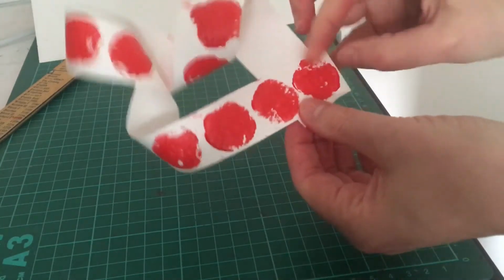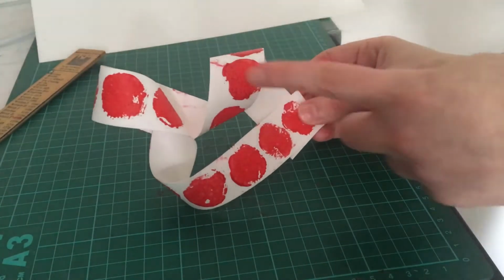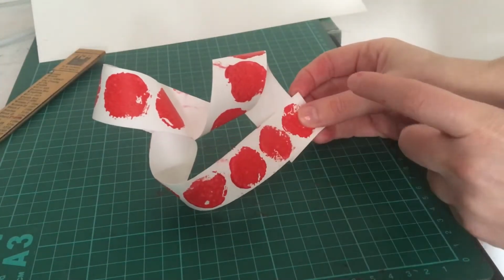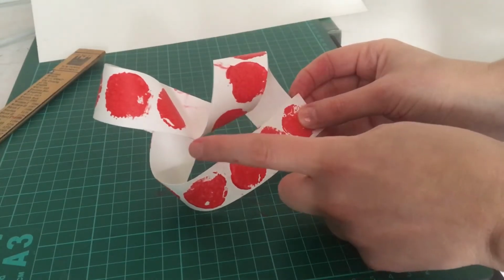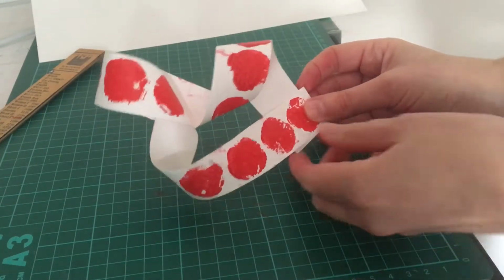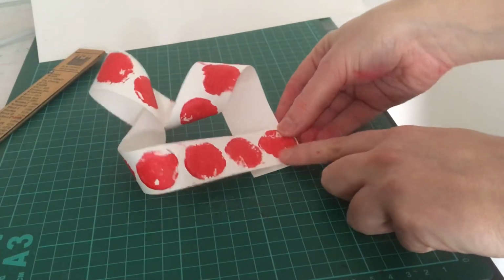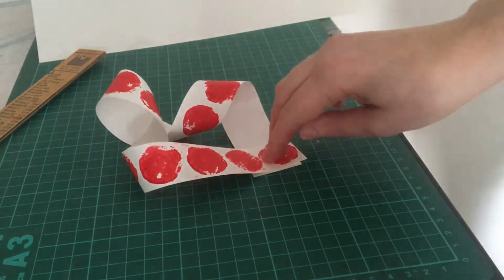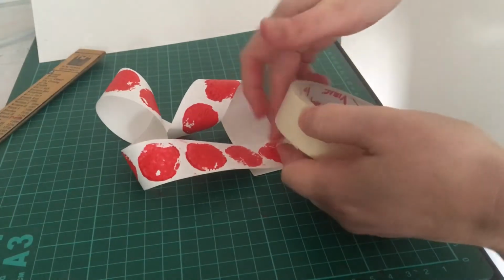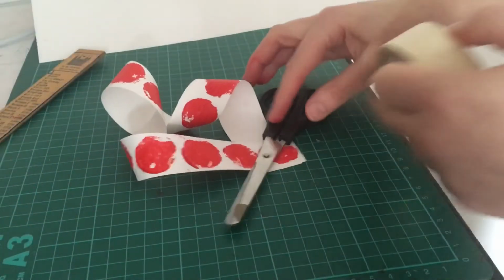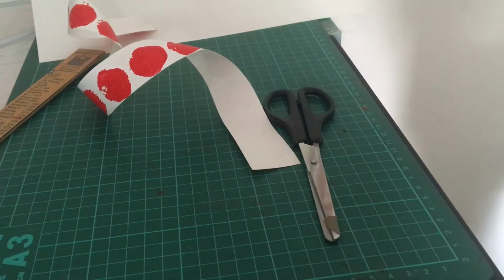But I think here there is something potentially happening, especially when we consider the shadow. So just for the moment, what I'm going to do is tape that into position, just with some masking tape. I'm just going to leave my scissors there. Oh no, it didn't work.